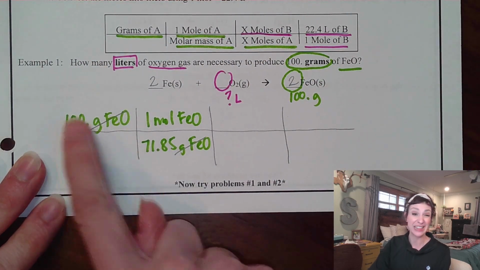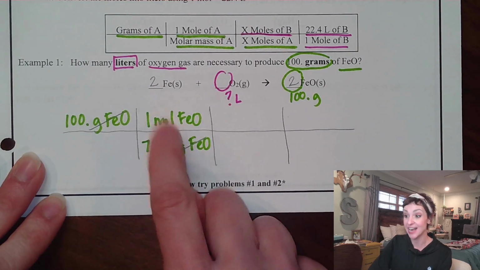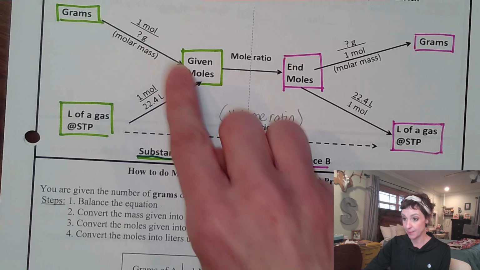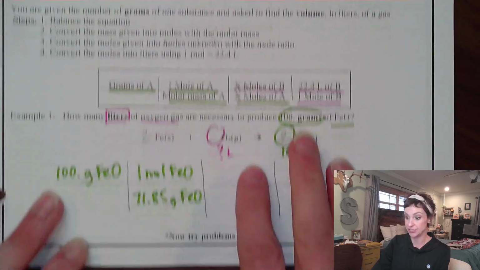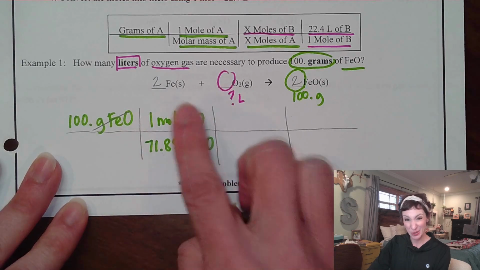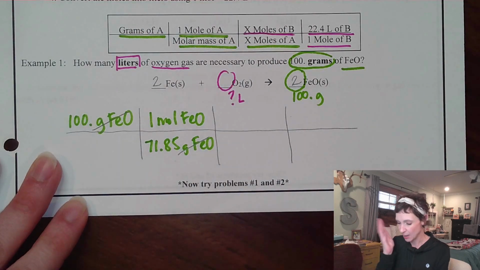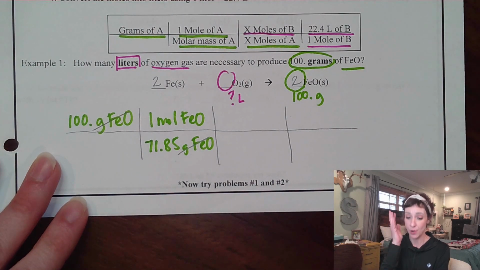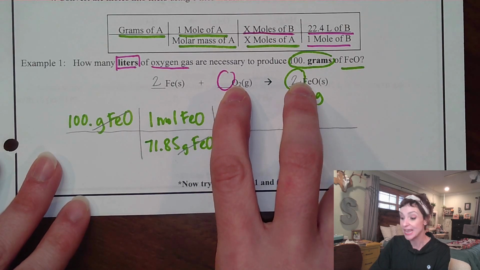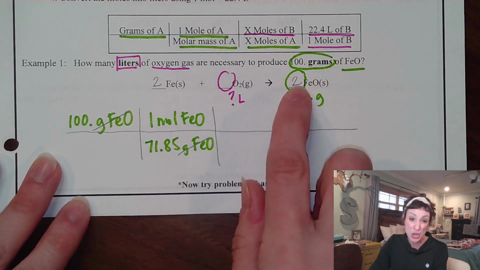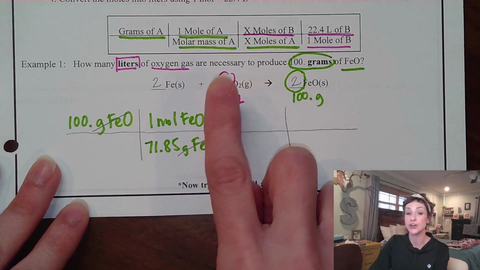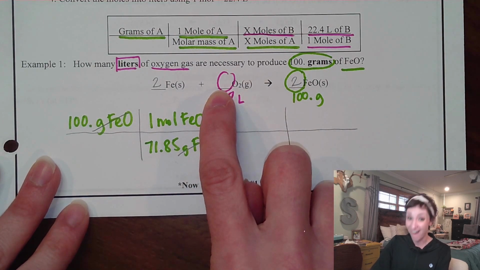Me canceling off like units on top and on bottom means that I have effectively done this step and gotten to now moles of iron 2 oxide. Okay, I'm still writing things in green because I'm still talking about my given substance here. Okay, so now we are at moles, and you get excited when you get to your given's moles in stoichiometry because you are ready for that mole ratio. You are ready to grab those coefficients, meaning that this represents there are 2 moles of iron 2 oxide for every 1 mole of oxygen here.